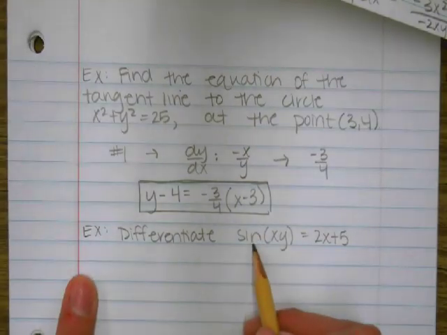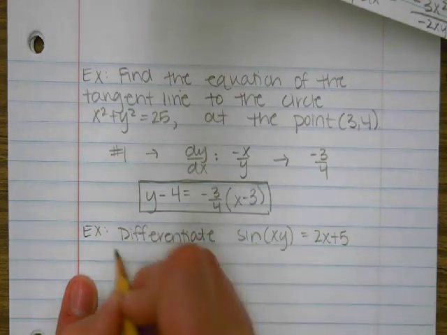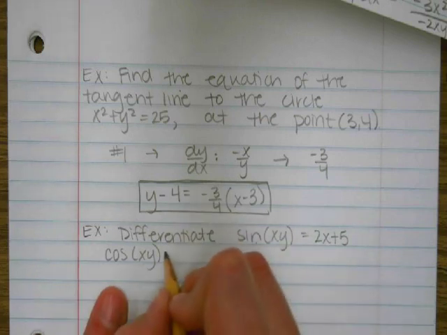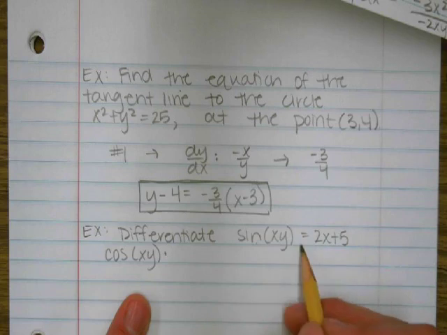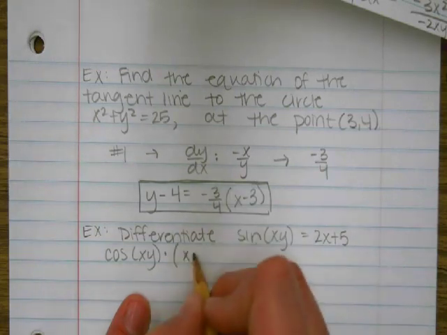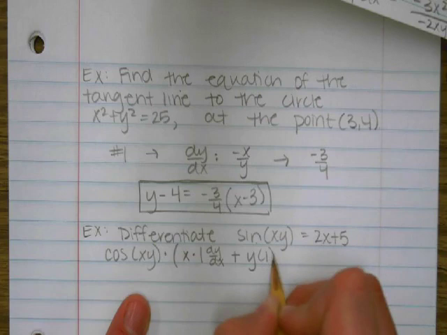So for the left side, that's a chain rule problem. I'm going to say the derivative of the outside function is cos, and I keep the inside the same. And then I multiply that by the derivative of the inside function, and the inside function has a product rule. So I've got the first times the derivative of the second plus the second times the derivative of the first.